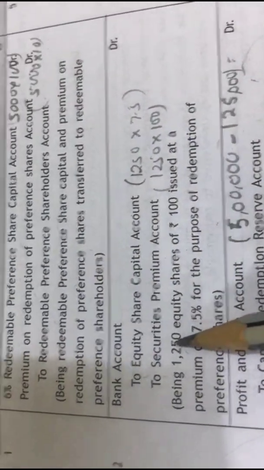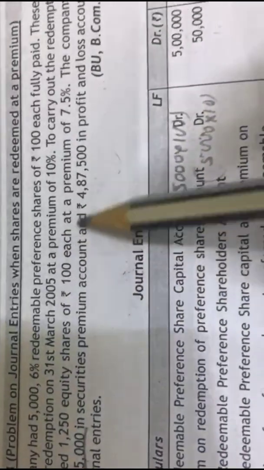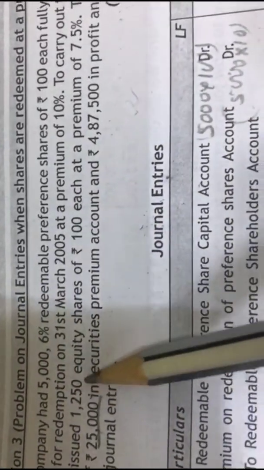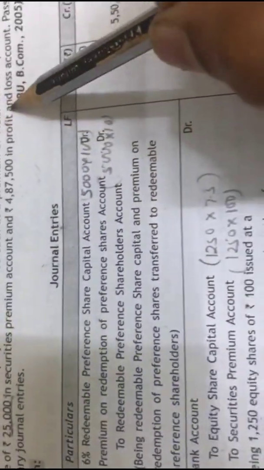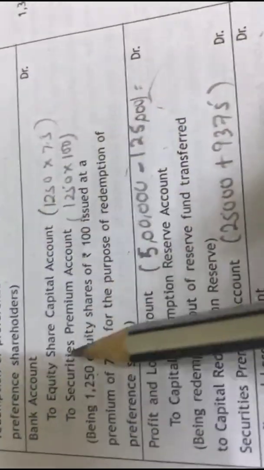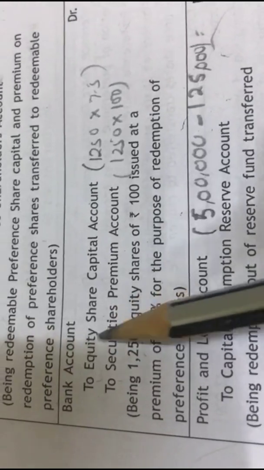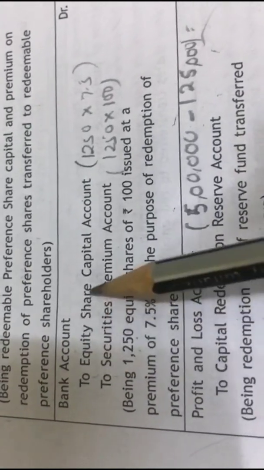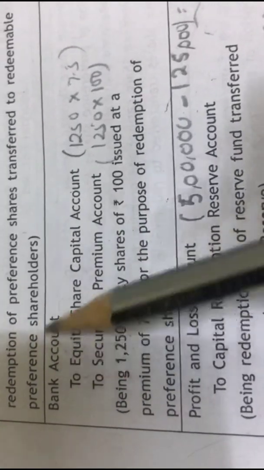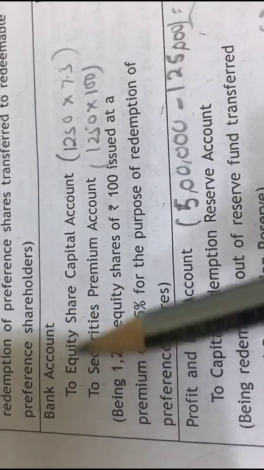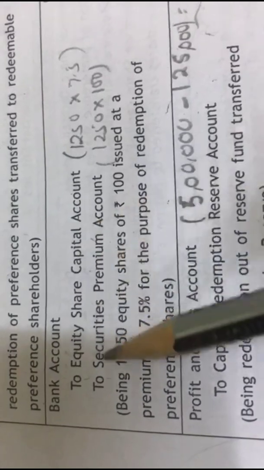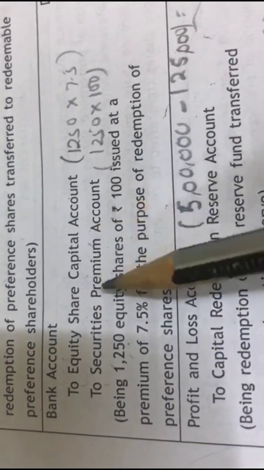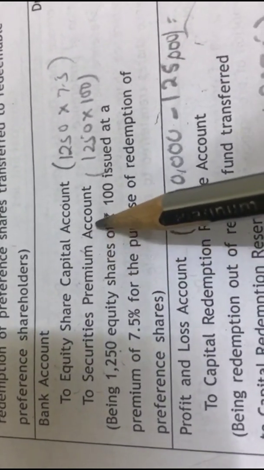Second journal entry is, they say that the company is issuing the equity shares. How many equity shares? 1,250 equity shares of 100 each at a premium of 7.5%. So for this journal entry, when you are issuing shares, what is coming in? Cash. So they are issuing shares at premium. So what is the journal entry? Bank account debit to equity share capital account. So debit what comes in, credit what goes out. To securities premium account. Why? Because when you are issuing shares at premium, it is a profit.